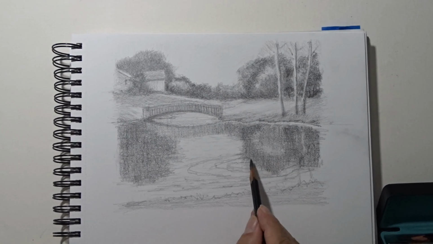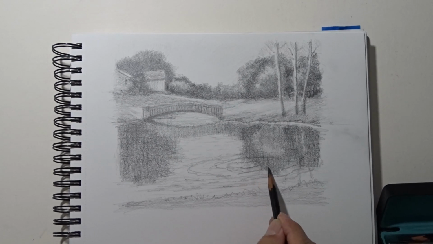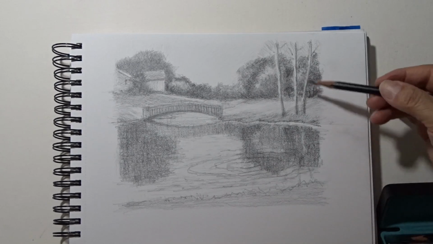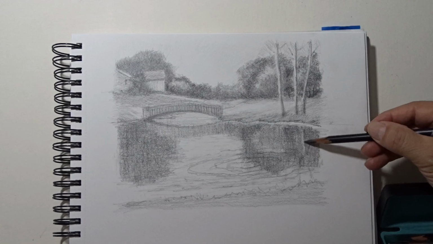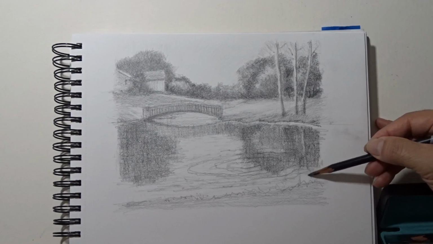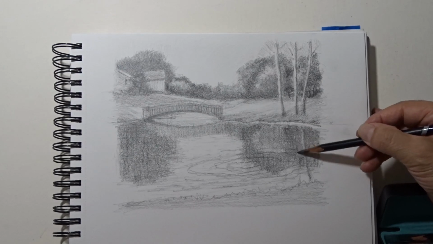And here, where it's already dark, I just go with my pencil and make these lines a little bit darker, just make them stand more. The tree trunk is going to show a little bit more here. It's going to go beyond there. Same thing here.